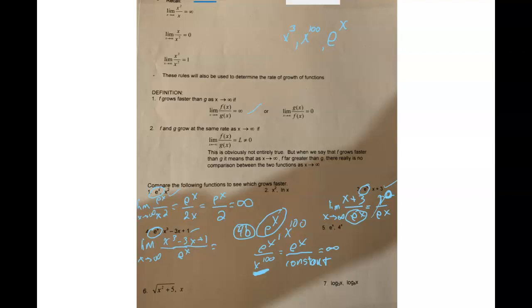All right, down here in number 4, x cubed grows faster than an x squared. So that's our parabolas. And then x squared grows faster than a line, which is what we did here in number 3.